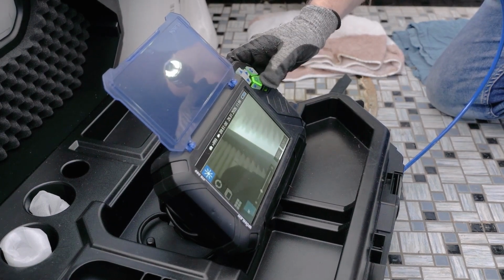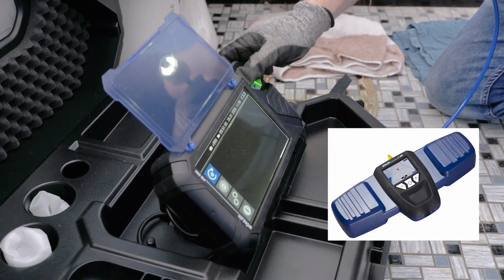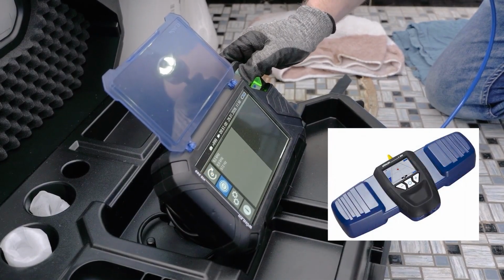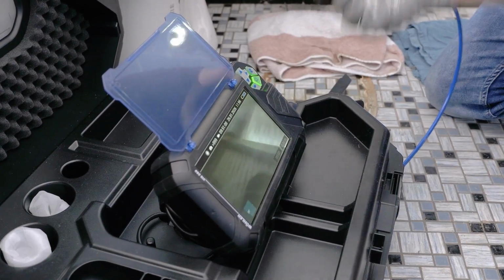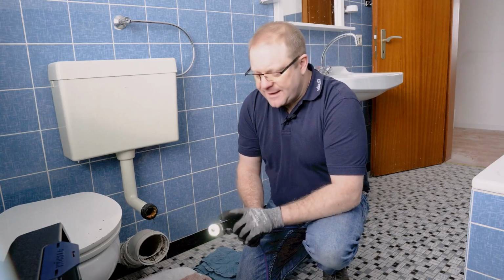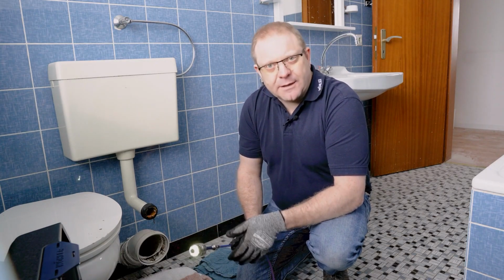The camera has the full capability to be located with the locator. With just a few simple clicks, you can also easily set up the locator tool right here. And by looking at the locator symbol, you can see that the camera head is sending its signal and that you can use it to locate the camera head.